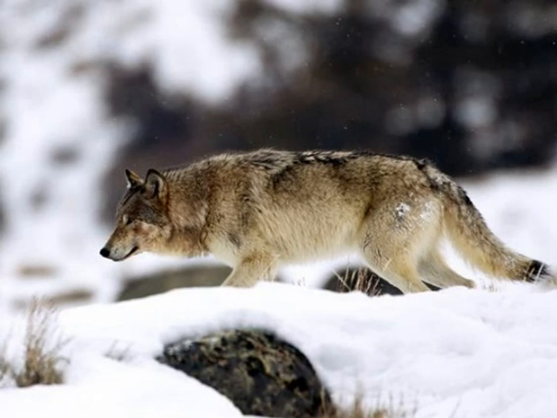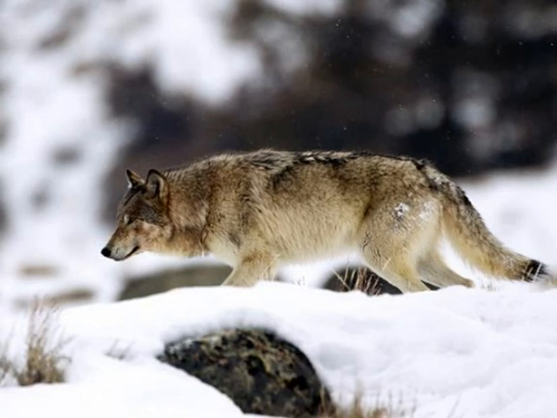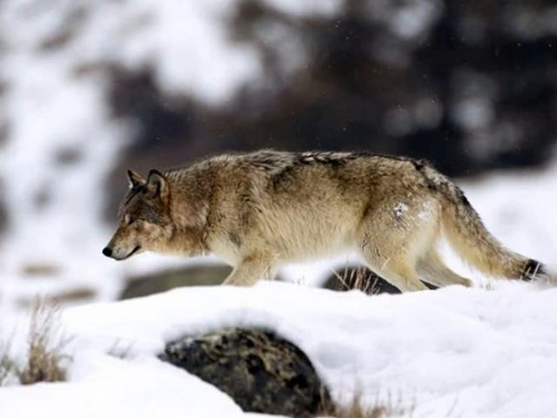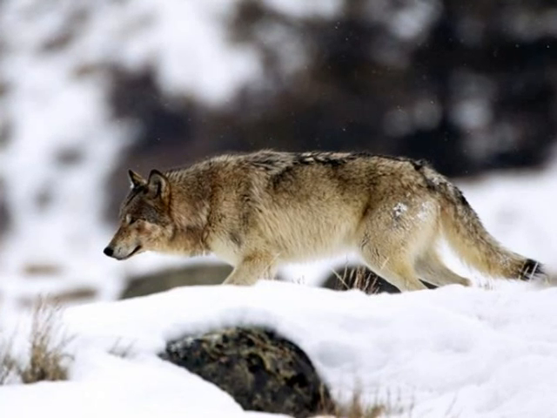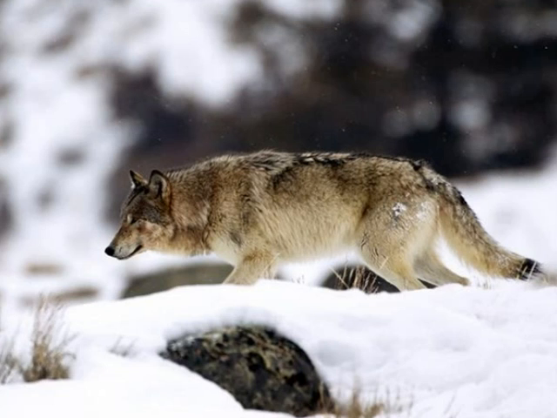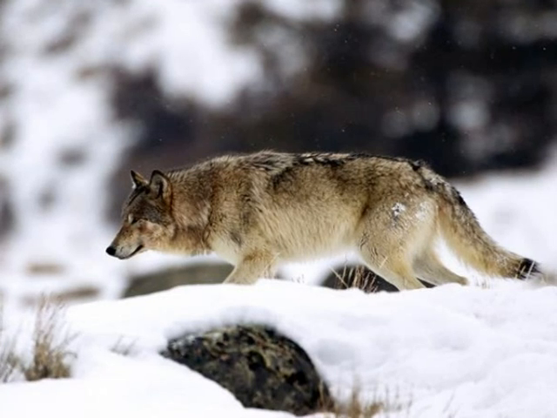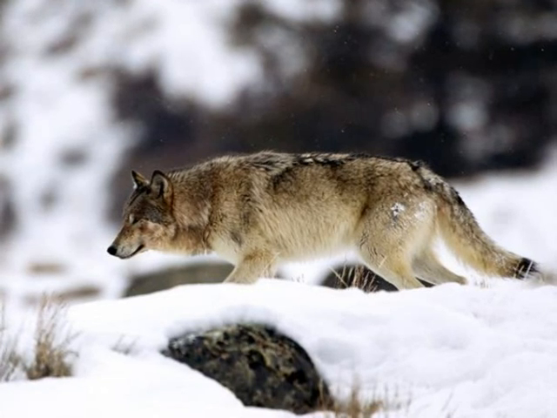To conclude, you must know what predators are lurking around. There are coyotes, mountain lions, and wolves. That is all you'll need to know about Yellowstone.